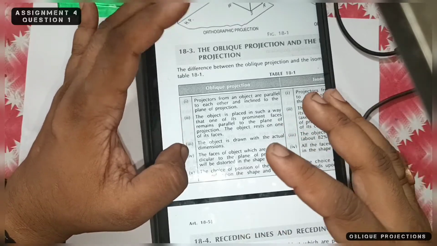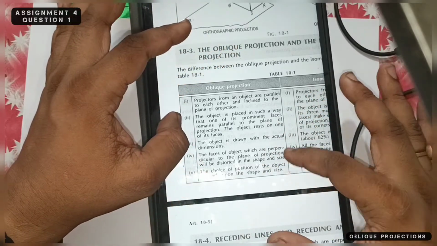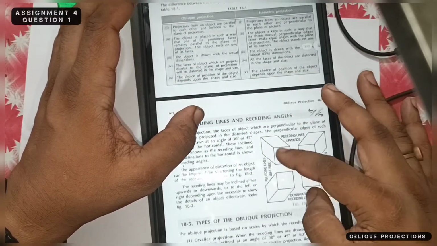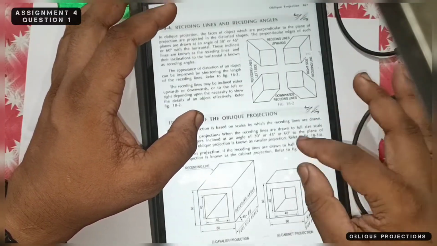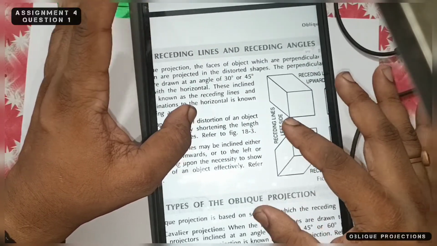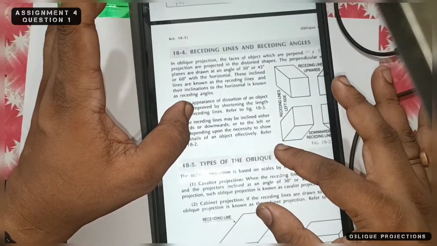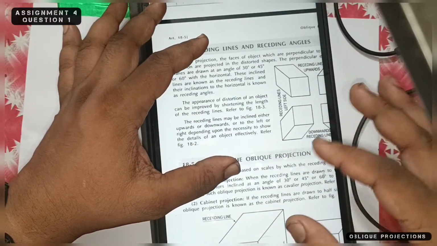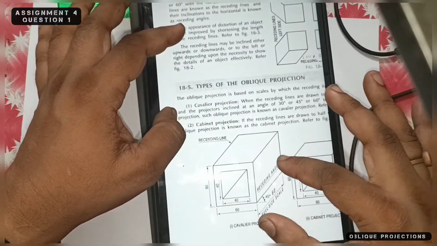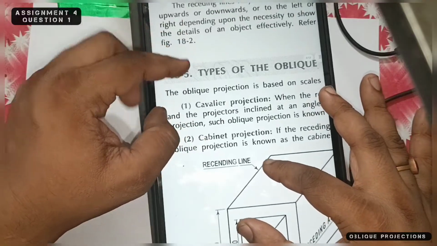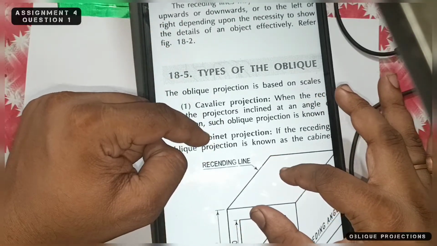Oblique means it's an oblique direction. What is the difference? You will get to know, there are two types of oblique projection. One is called cavalier, and the second is the cabinet projection. You can go through this PDF, and you can see cavalier and cabinet projection.